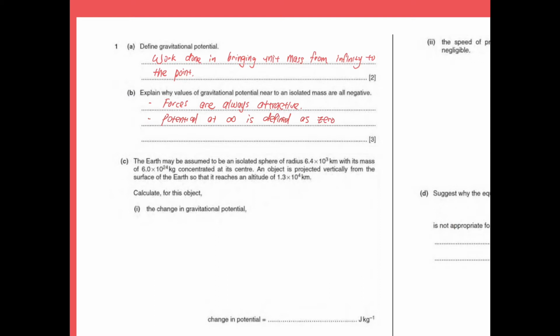Then next point you say, work got out. Work got out means work is negative.